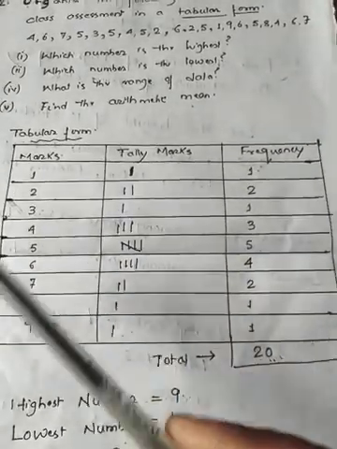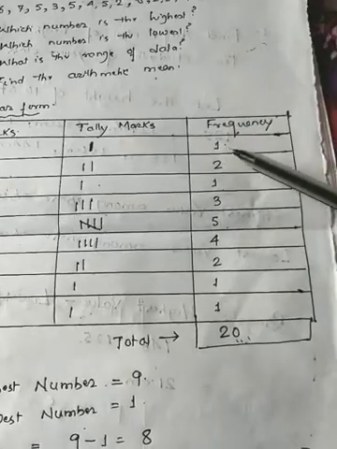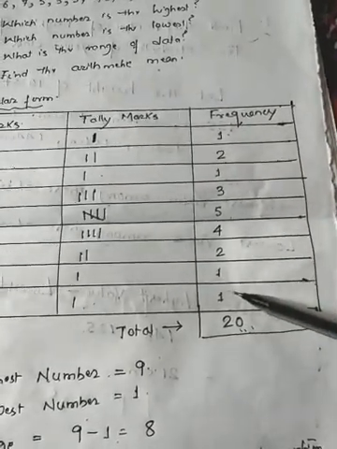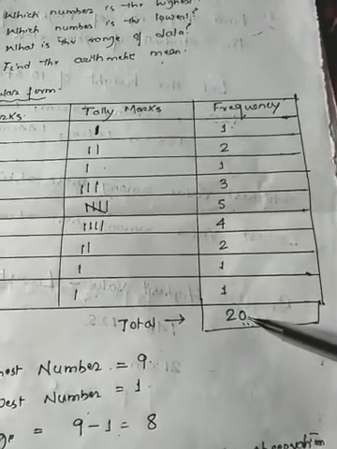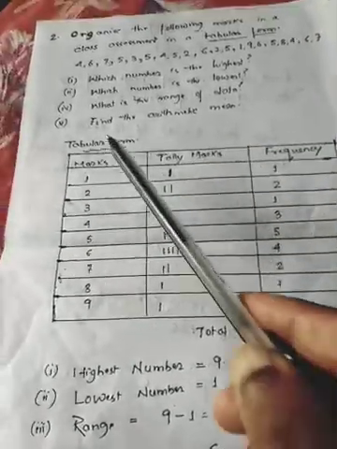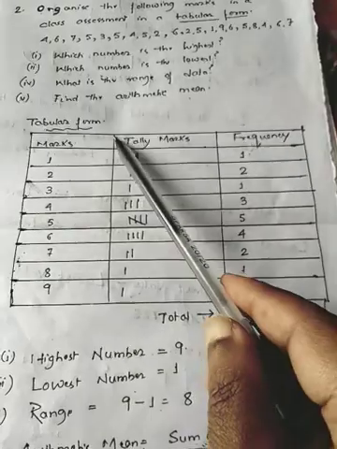Once you're done with this particular box, you have to add up all these digits. Once you have added, what answer are you getting? 20. So this is the first part you have completed, that is the tabular form.